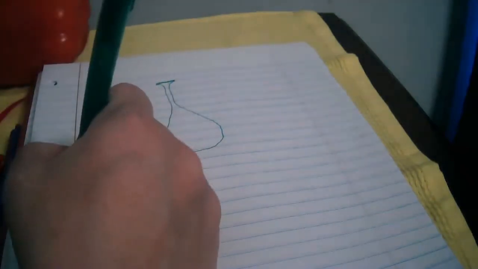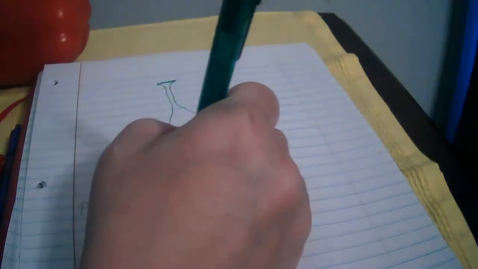So let's see. It's going to kind of have like a thin stalk, a little expanded end up at the top, and then it's going to have a bulb-like area at the bottom. All right, so this part in green is called the pistil or the carpel. So that is the female structure of the flower.